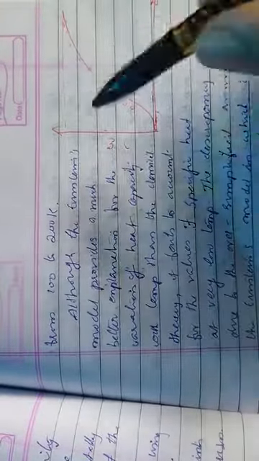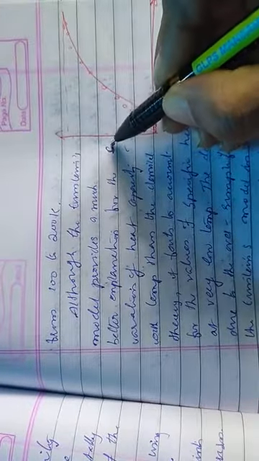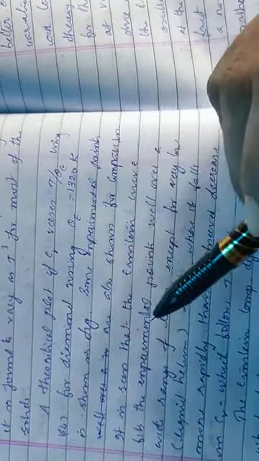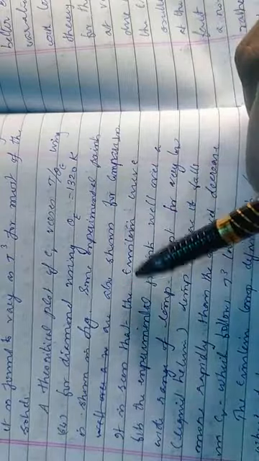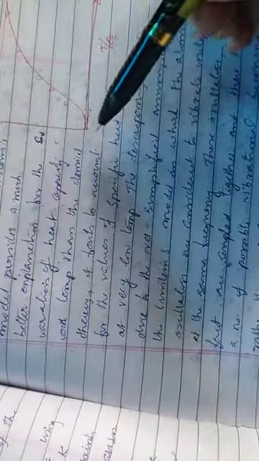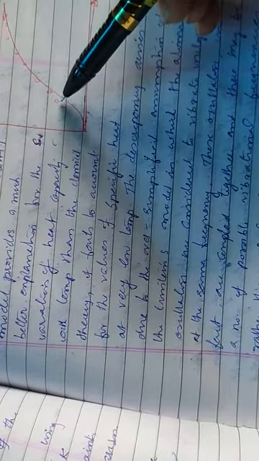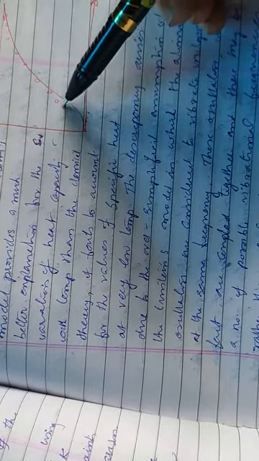This is Cv, and this is T by theta E. This is for the case of diamond at 1320 Kelvin. Some experimental points are also shown for comparison. So this is a curve, and some dots are plotted here. These points are away from this line.